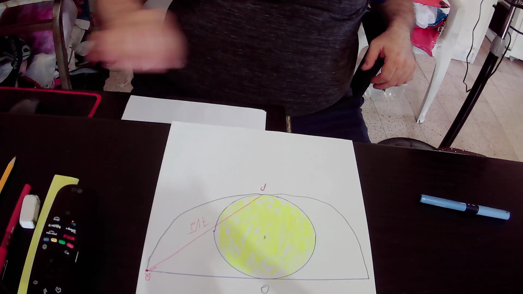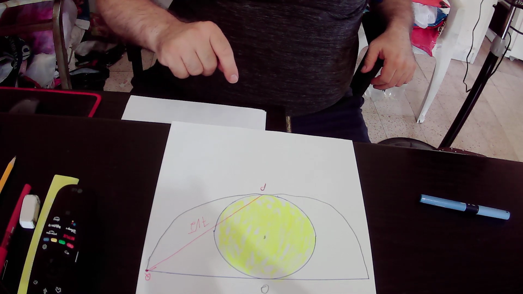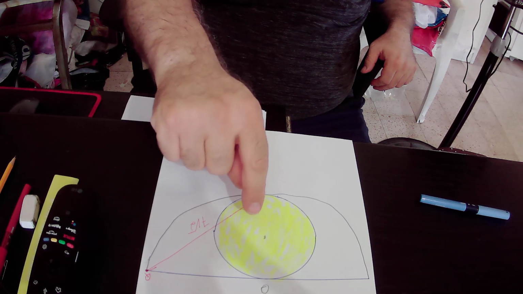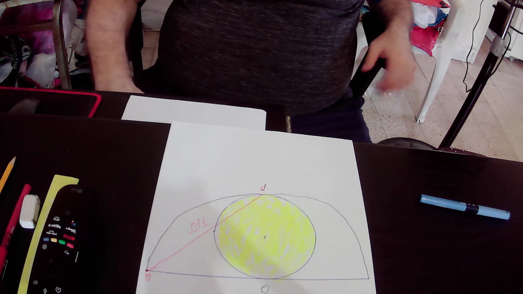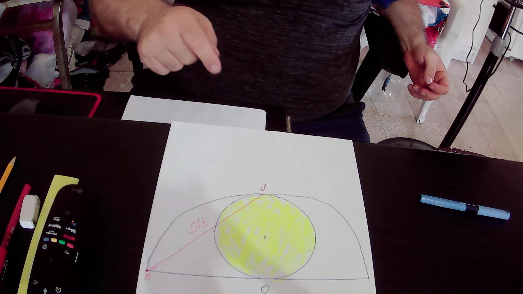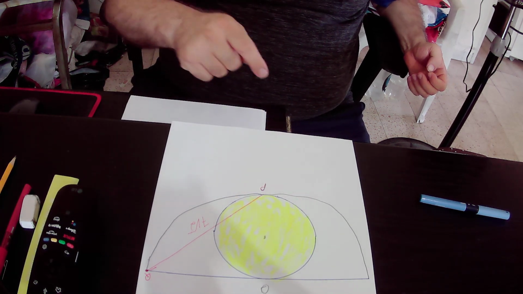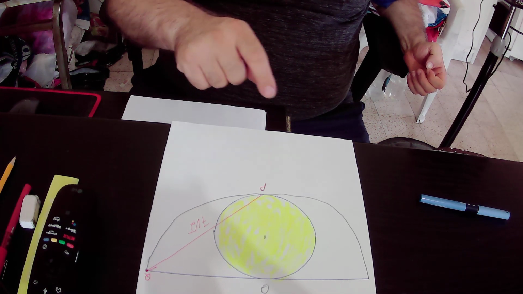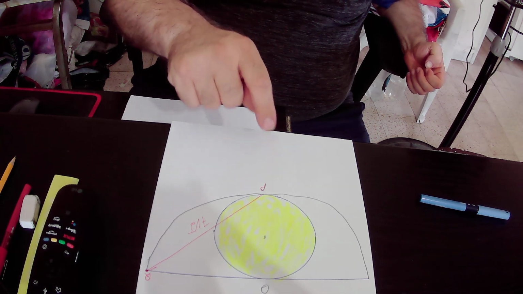Hello, in this lecture we will find the area of the yellow circle. In the picture you can see a semicircle, and inside the semicircle we have the yellow circle.